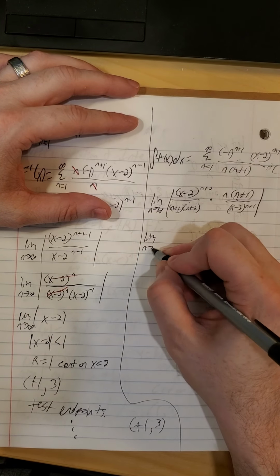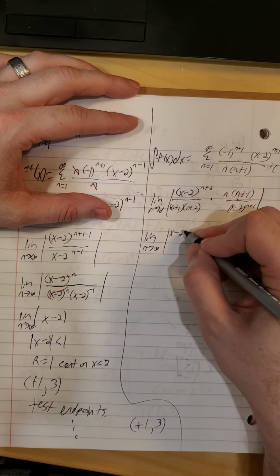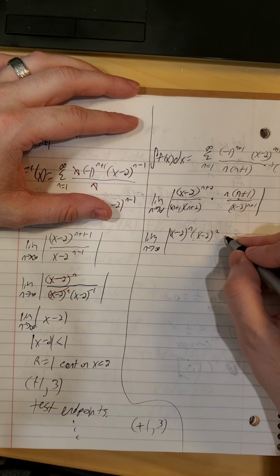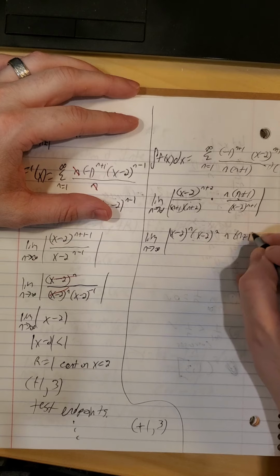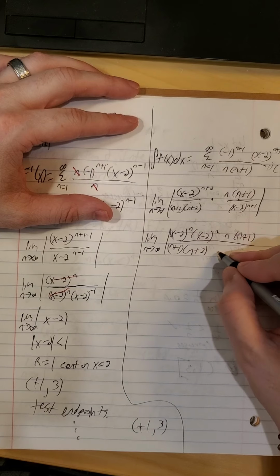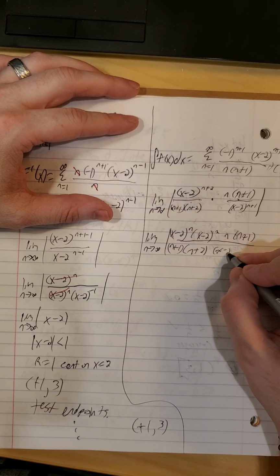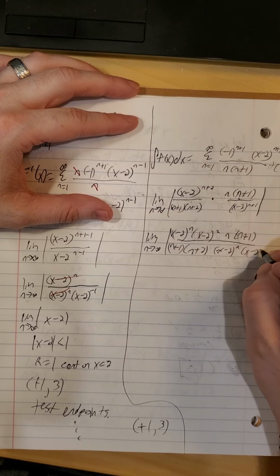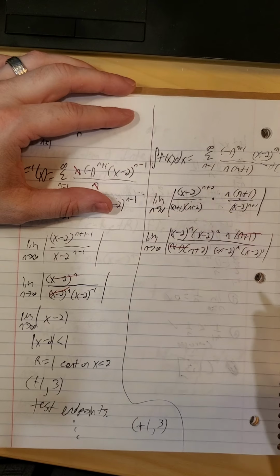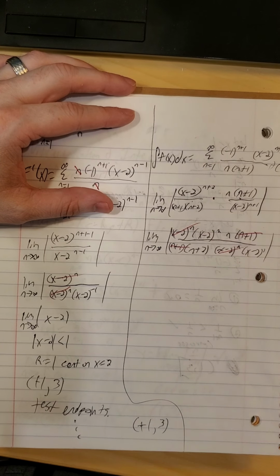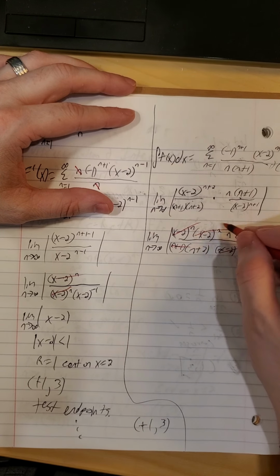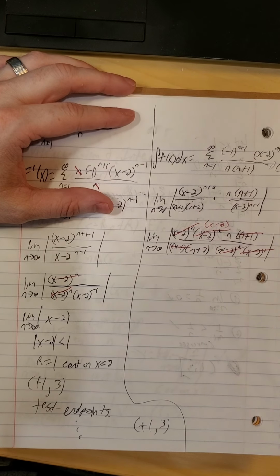Okay, so the limit as n goes to infinity, x minus 2 to the n, x minus 2 squared by n plus 1 over n plus 1, n plus 2, x minus 2 to the n, x minus 2 to the first. Lots of pretty canceling. N plus 1 over n plus 1, those are gone. X minus 2 to the n, x minus 2 to the n. X minus 2 squared over x minus 2 to the first is x minus 2 to the first left up top.